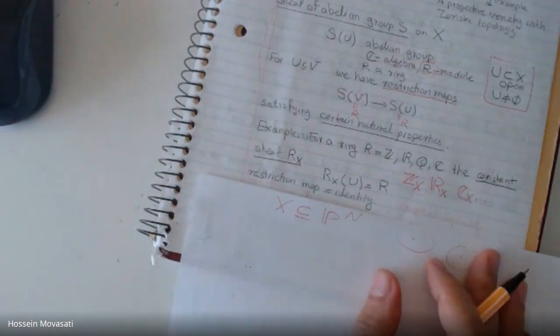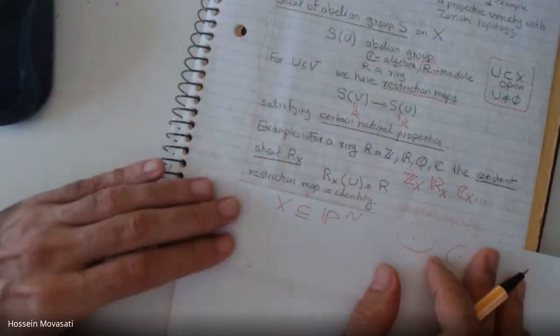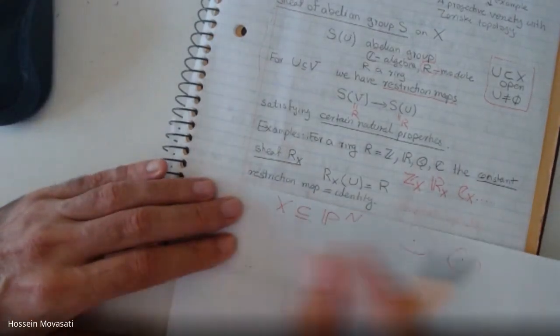This means that from S(V), which is my ring R, to S(U), which is my ring R, all the restriction maps are the identity. For now, I will just need this sheaf. This is a kind of trivial object, but the concept of Cech cohomology is done for an arbitrary sheaf.